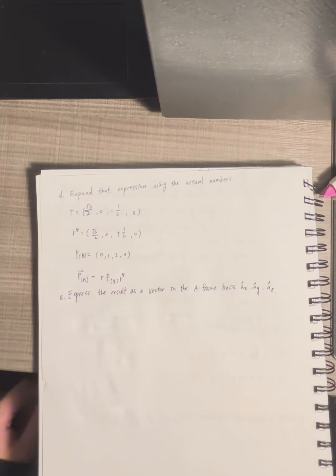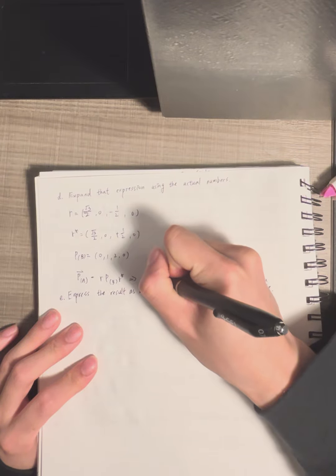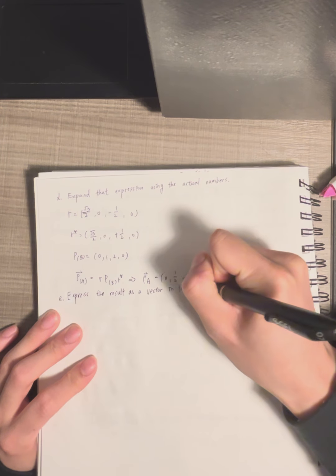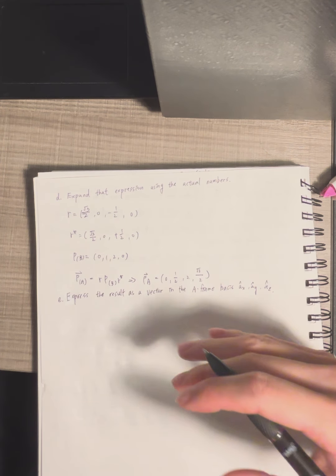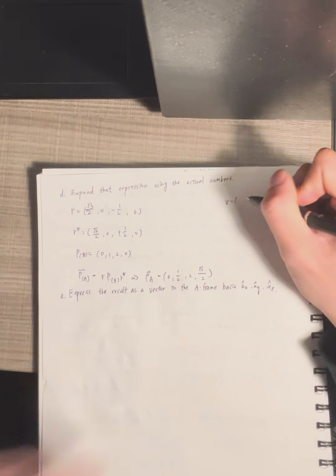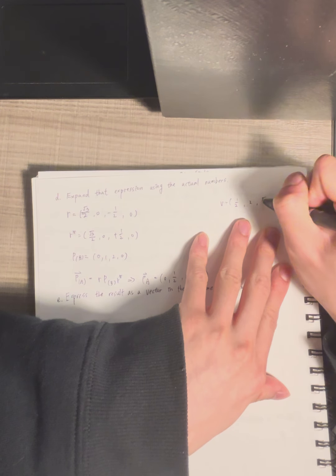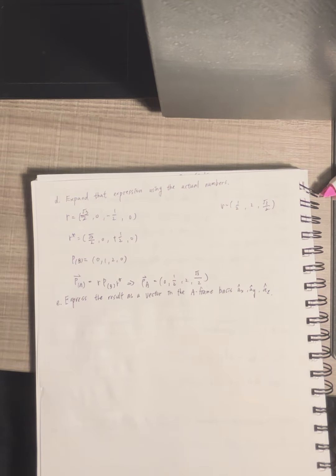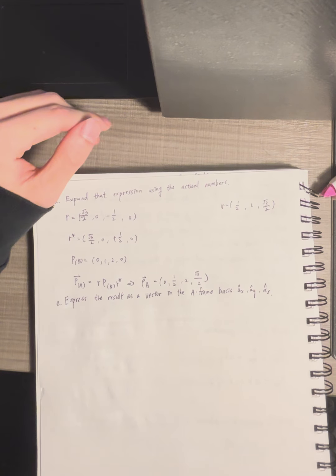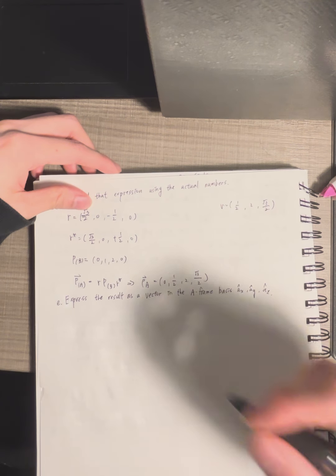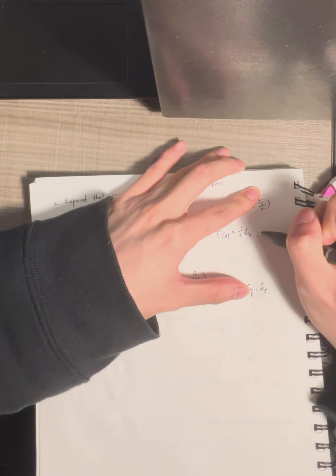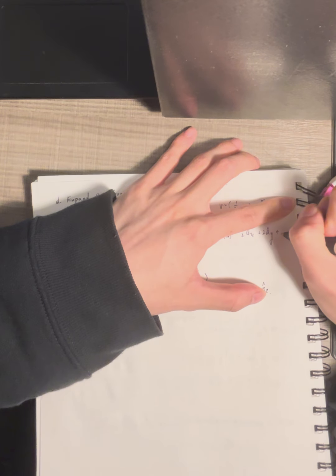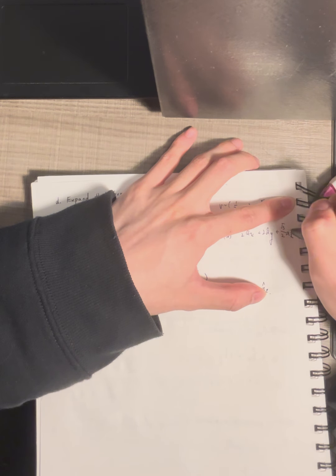We can calculate P of A, where the scalar part is 0 and the vector part is this. For the next part, we express this as a vector in the A-frame, as a combination of the A-frame unit vectors.